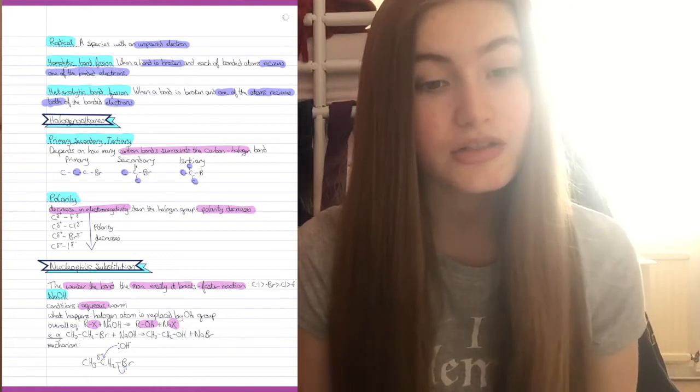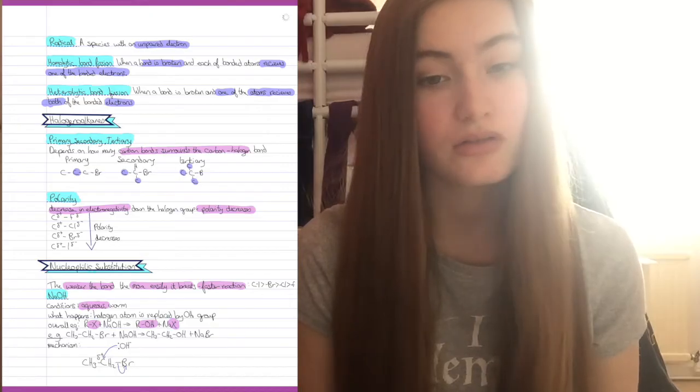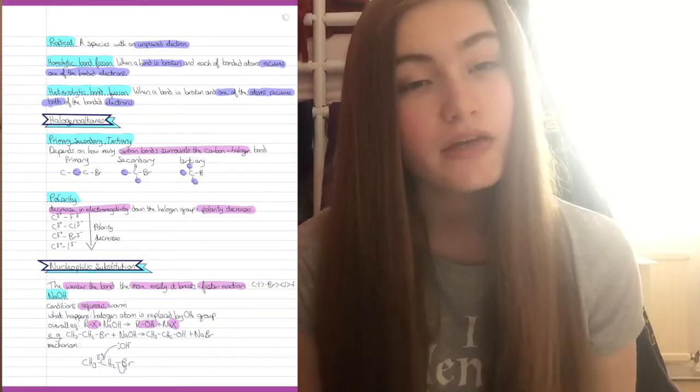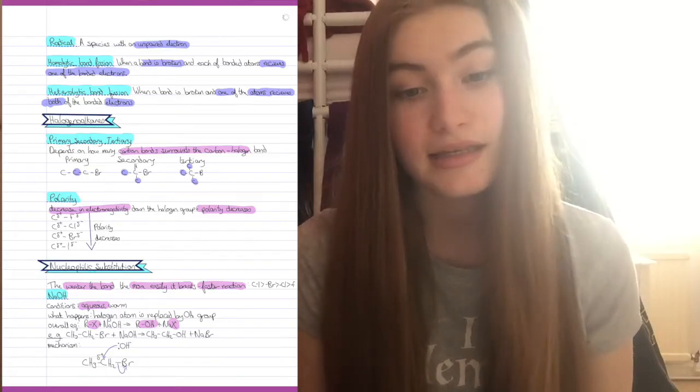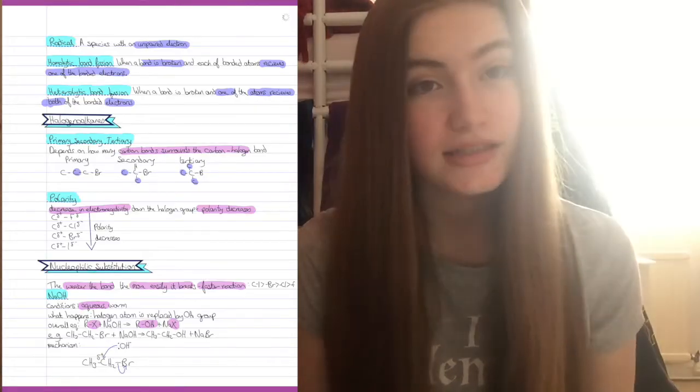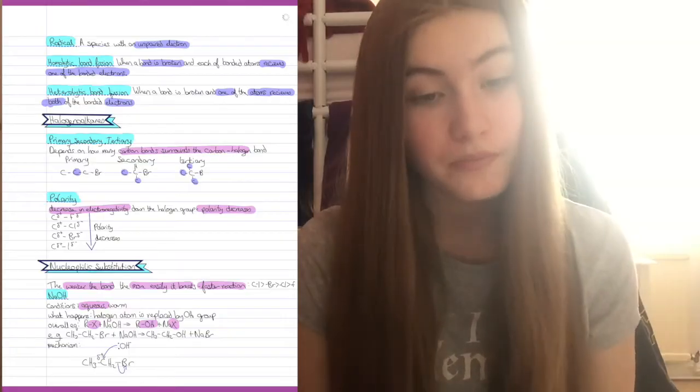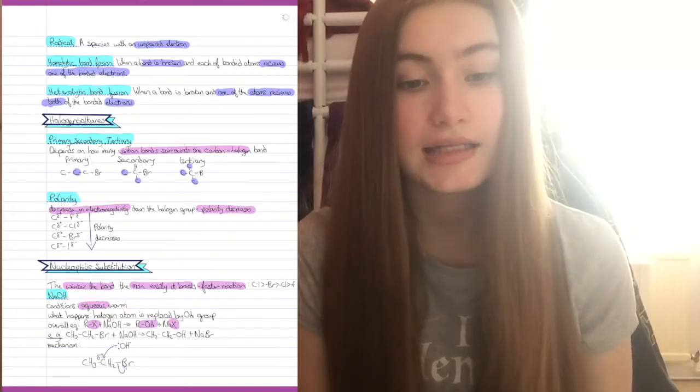Halogenoalkanes: polarity decreases down the halogen group as electronegativity decreases. Nucleophilic substitution: the weaker the bond, the more easily it breaks, which means a faster reaction. So I has a faster reaction than Br, Cl and F. The conditions are that it must be aqueous and warm. What happens is that a halogen atom is replaced by an OH group.